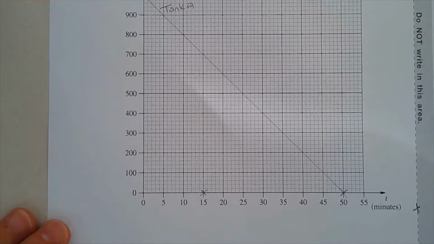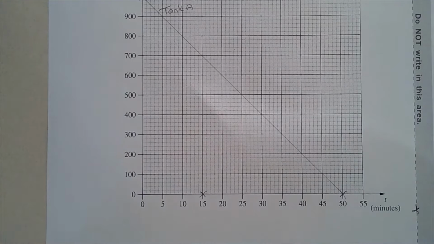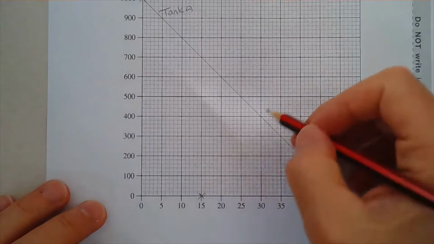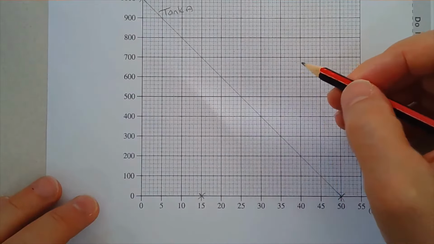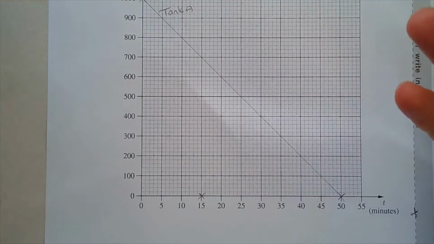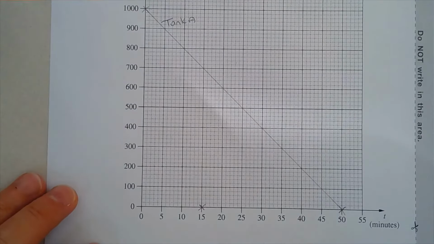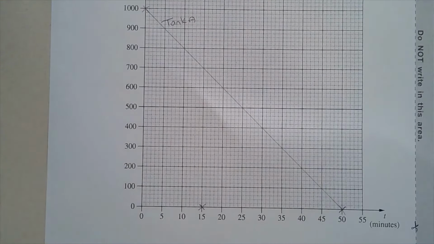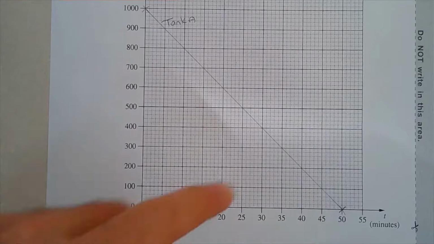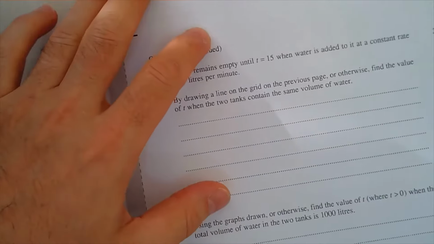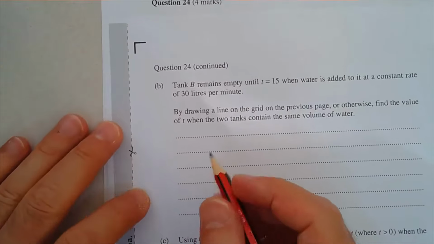Okay, so what we need to work out is another point on this grid. So we can draw the line that represents the volume of water in tank B at a given point in time. So what we can say is, well, let's just say after 20 minutes, let's work out how much water's in tank B, and then that way we can plot our point.